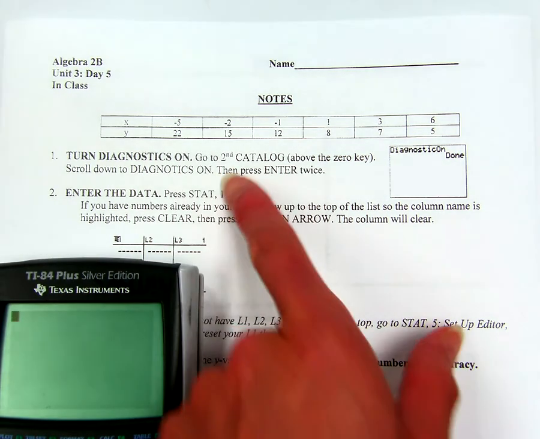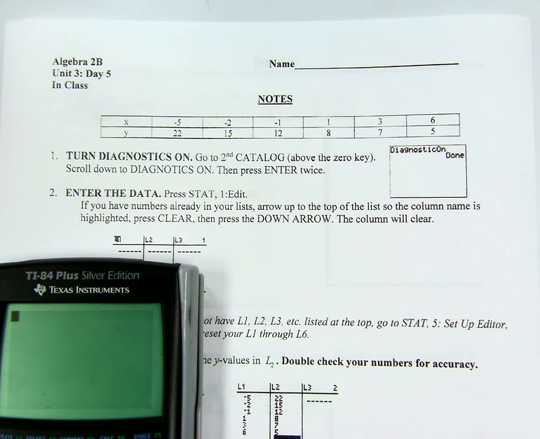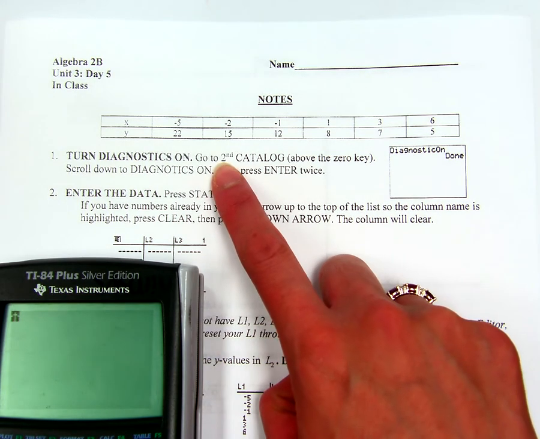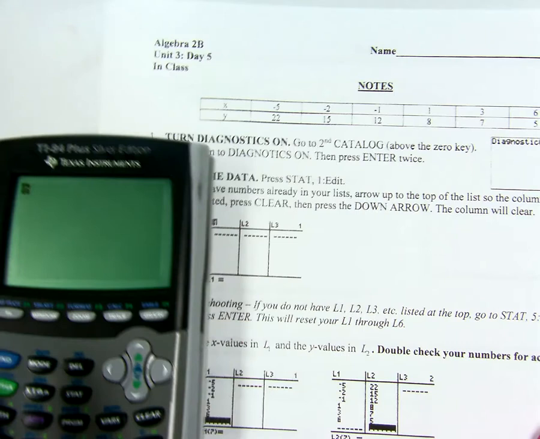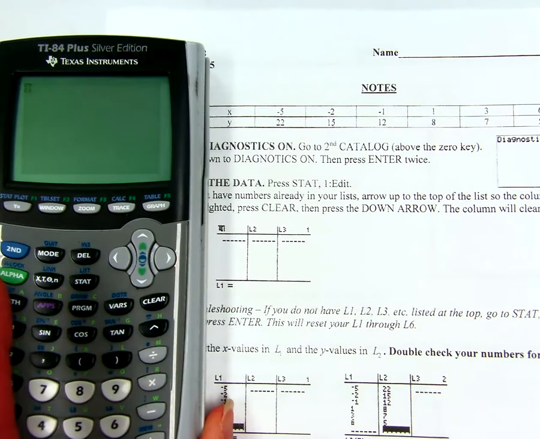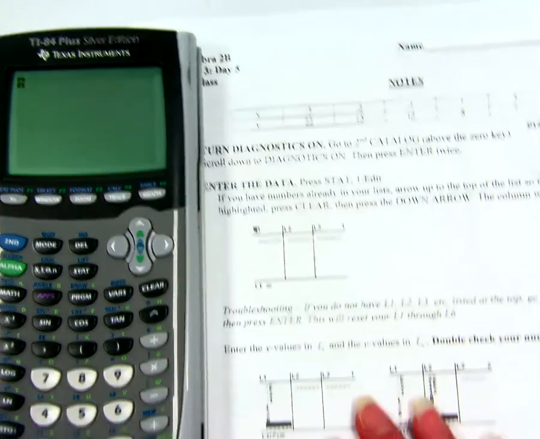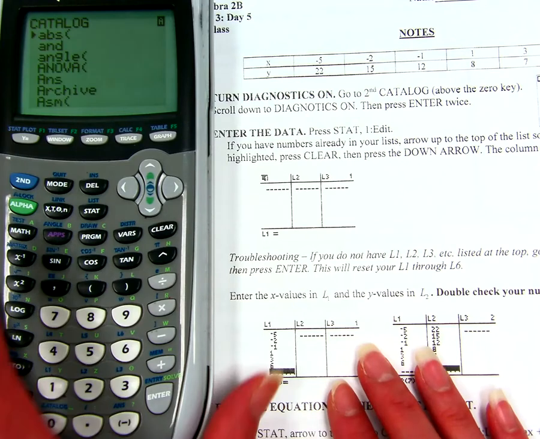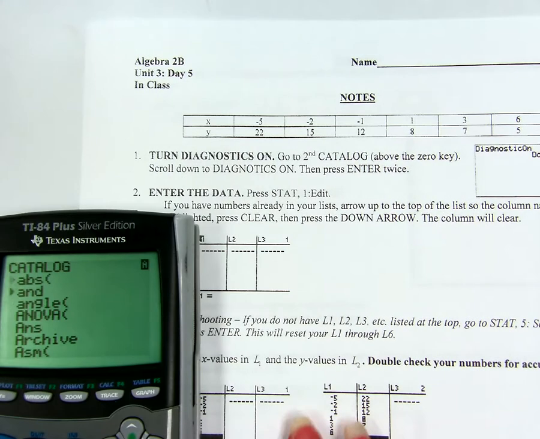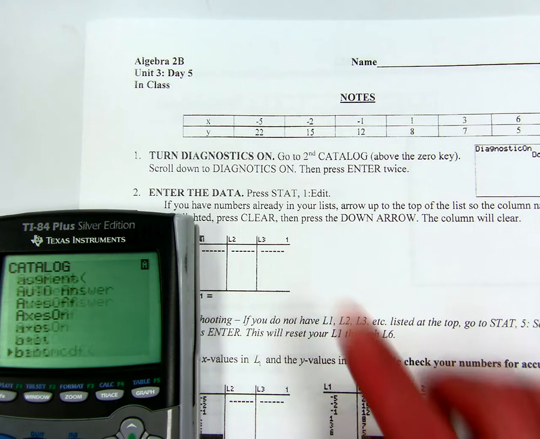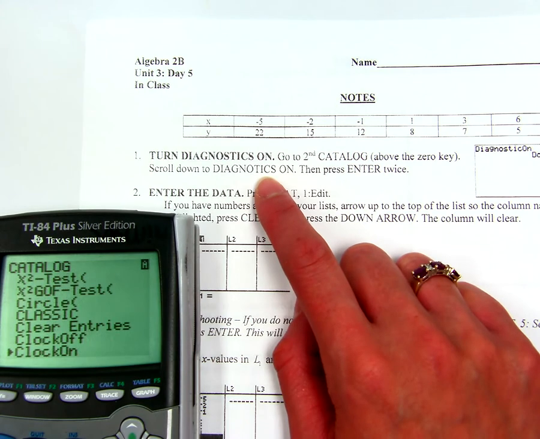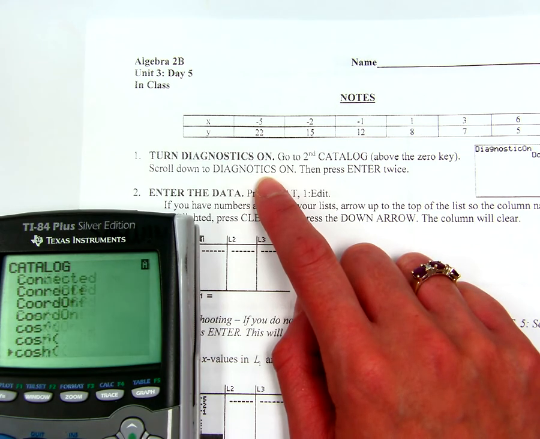So first thing you're going to do is go and turn your diagnostics on. So we're going to hit second and catalog, which is down here above the 0. I'm going to try to let you see both the words and the calculator. So I'm going to hit 0 over here. Okay, and now from here, I need to scroll down until I see the phrase diagnostics on. So it's obviously in alphabetical order, so just find that one.